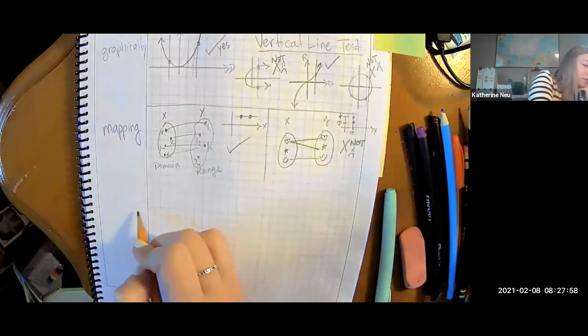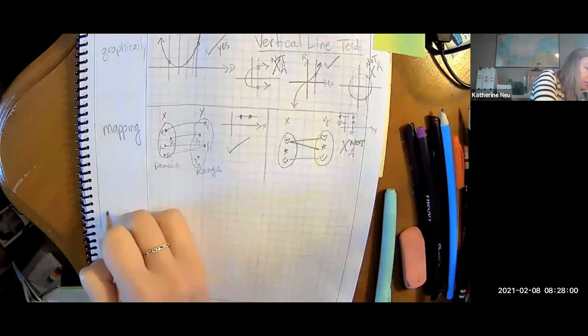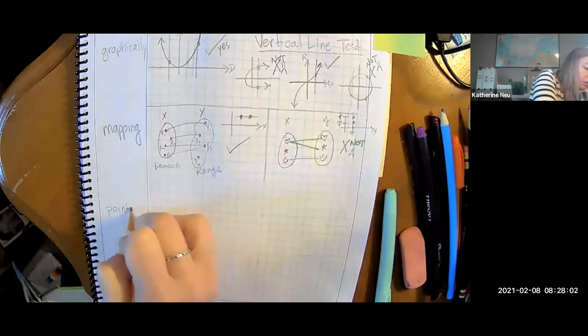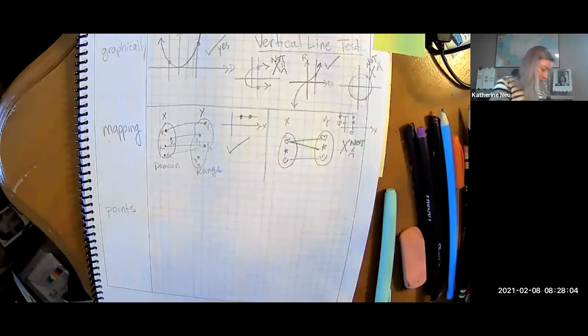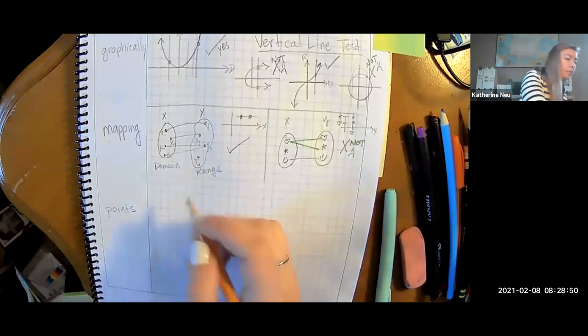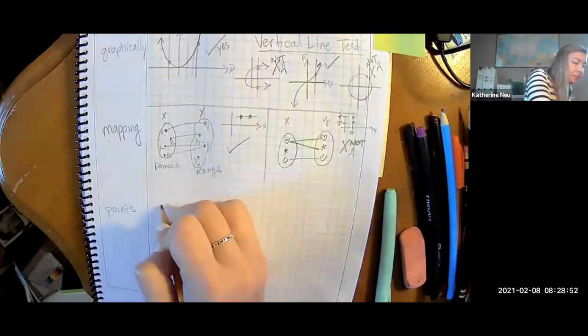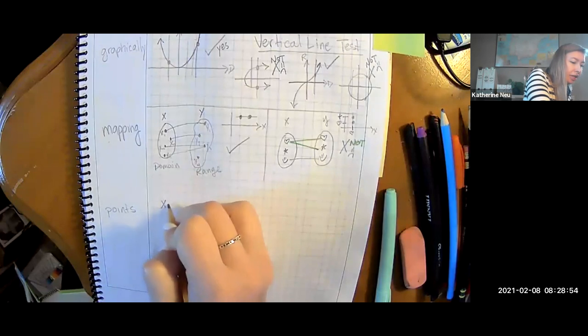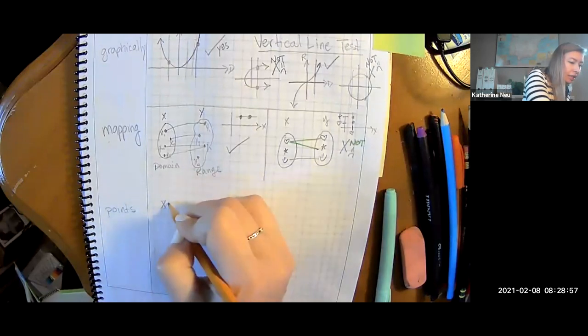And then the last way to look at it is to look at two sets of points. So again, I have my x and I have my y.